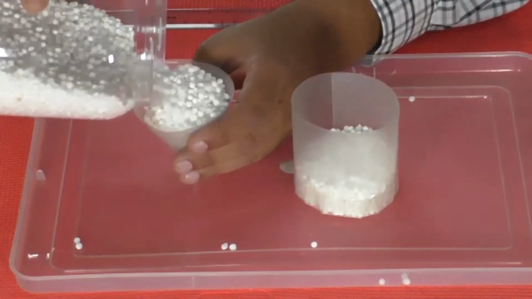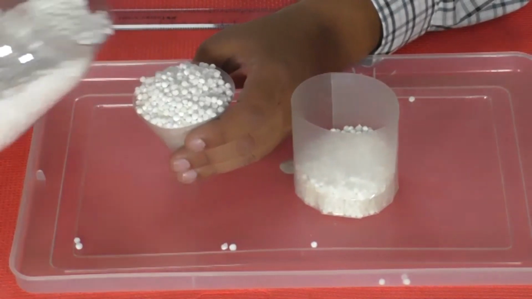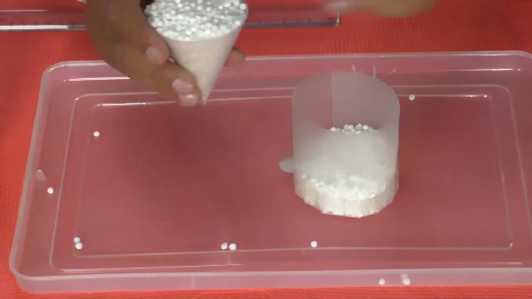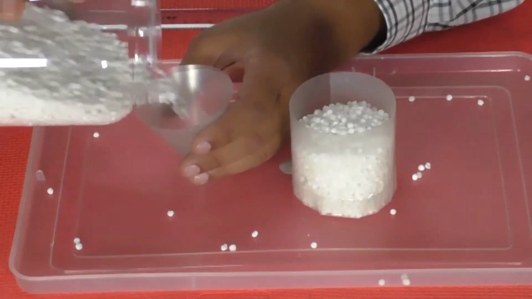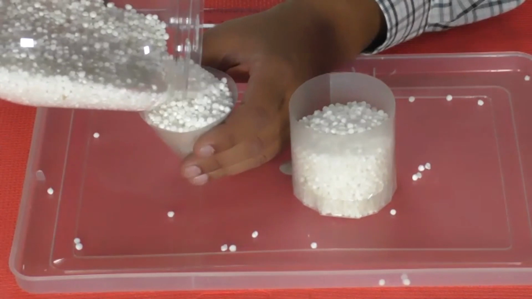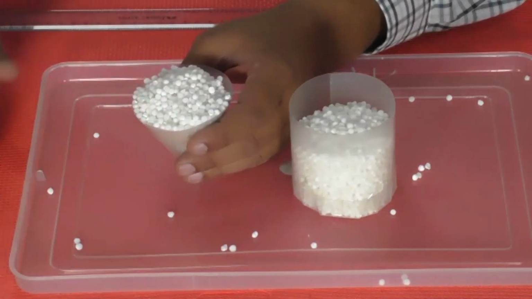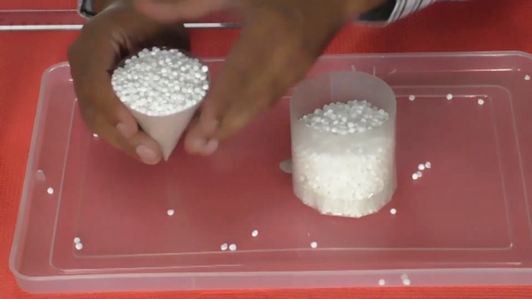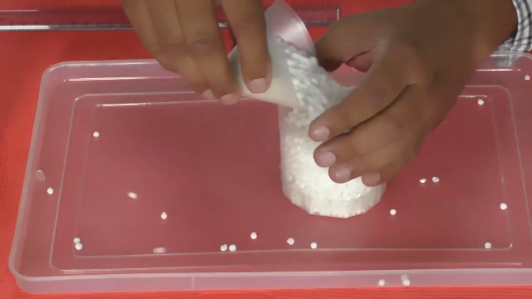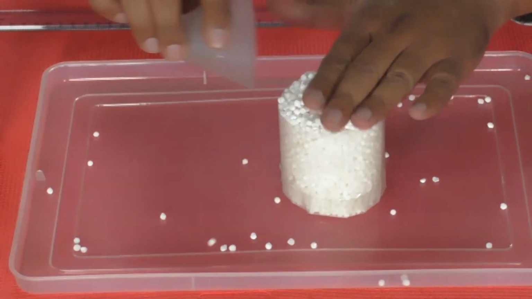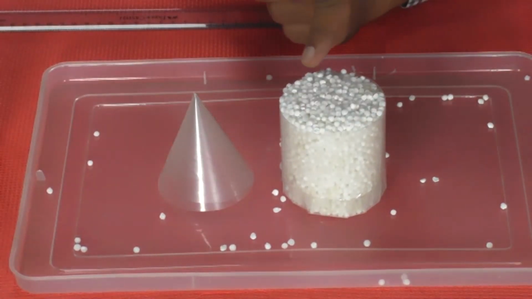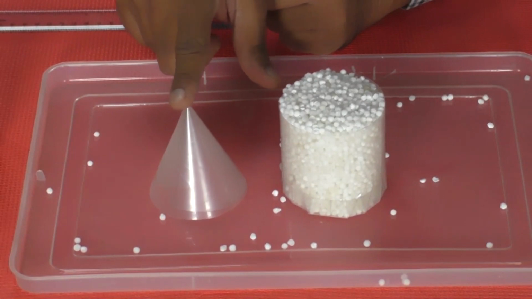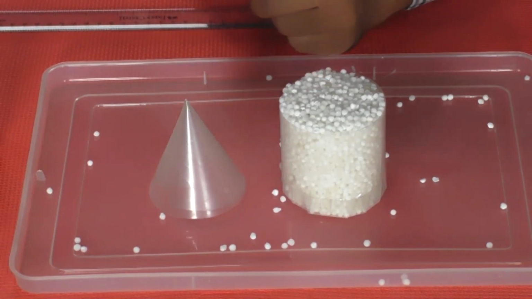Let me put one more and see if that fills. So I have put the second cone, and I think some more can go in. Let's try one more. So here is the third cone, and within the experimental error, you see three full cones have filled the cylinder, and that is the relationship.